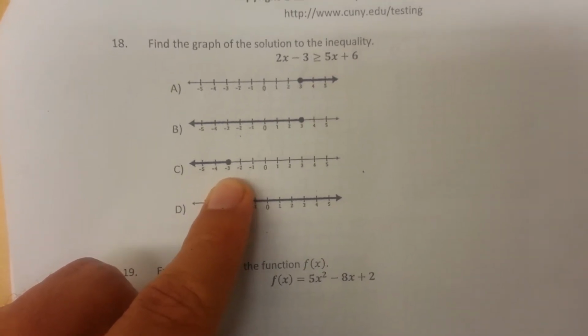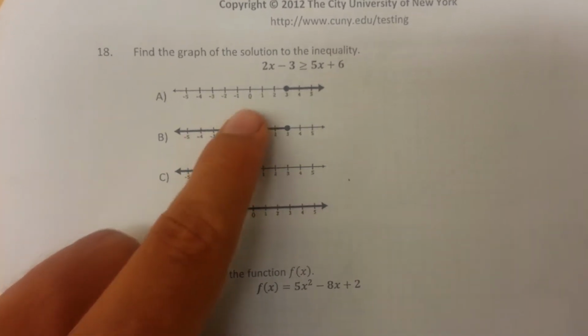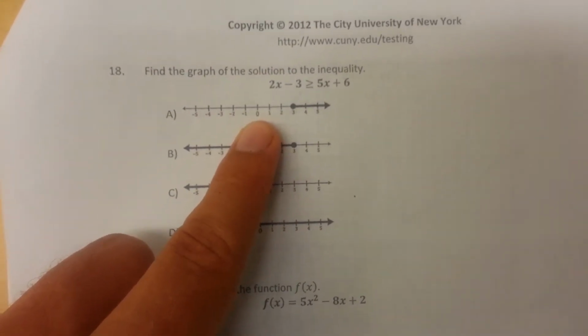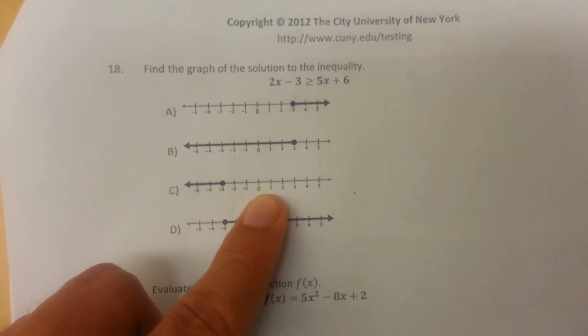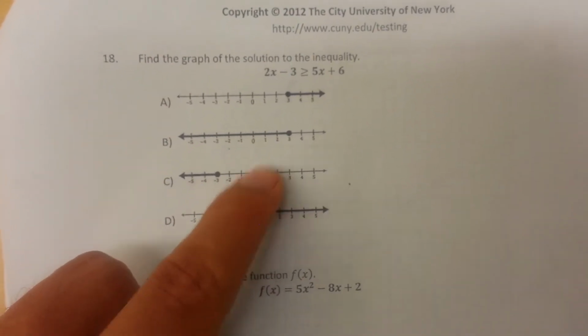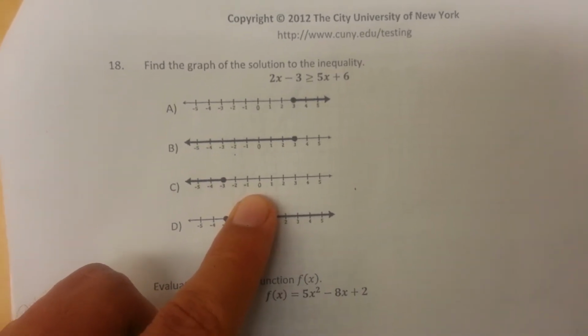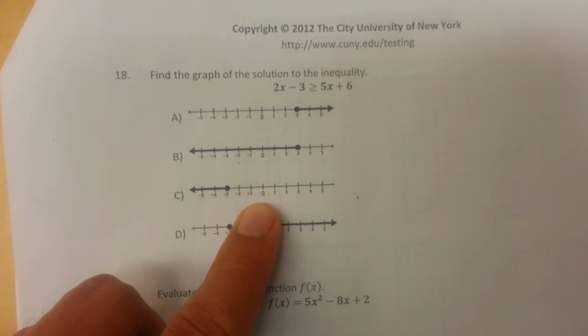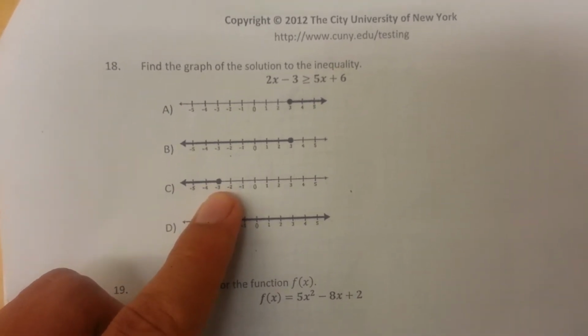What we're going to do now is substitute 0 into the inequality, just because 0 is a nice, easy number. If 0 doesn't work, then we know that it would have to be A or C. If 0 does work, then the answer is either B or D. Since we got the answer C, we're going to plug in 0 and make sure that 0 does not work. Numbers that should work are negative 4 and negative 5, or even negative 3.